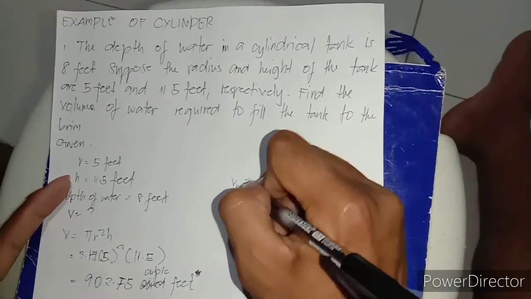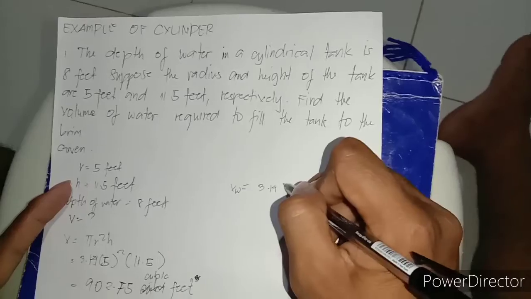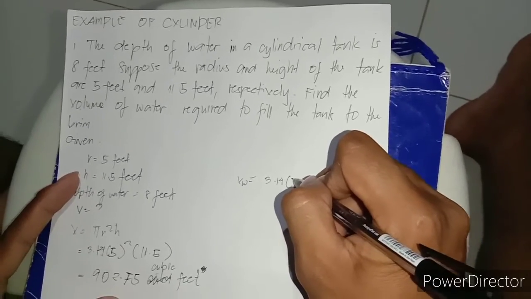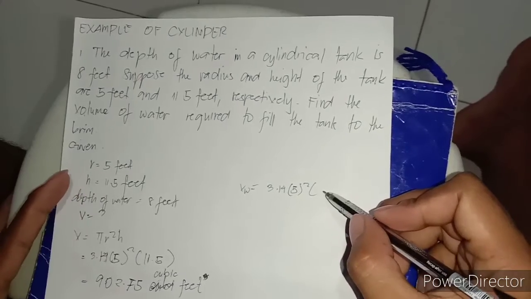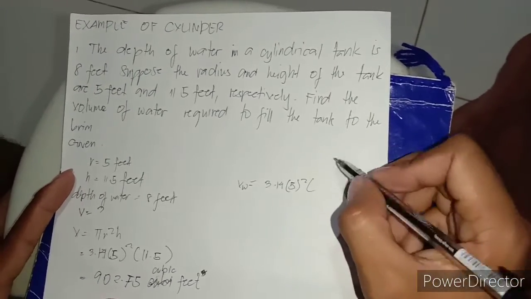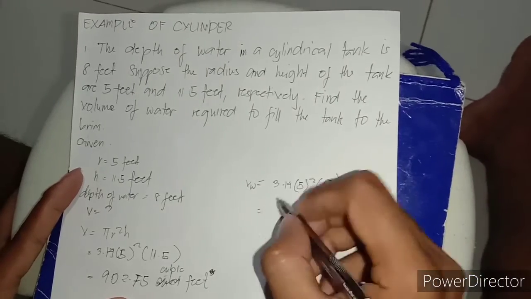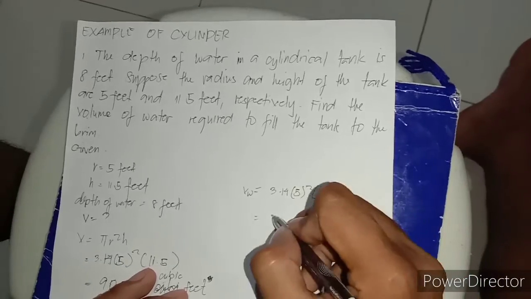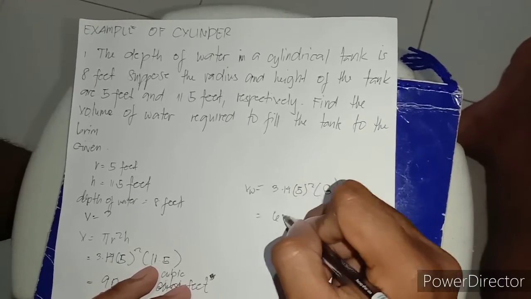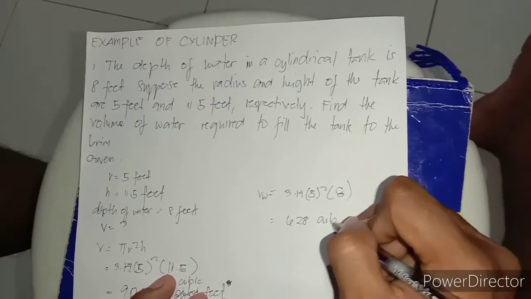So volume of water, we have 3.14 times 5 squared. The depth of water in the cylinder is 8. So 3.14 times 25 times 8 is equal to 628 cubic feet.